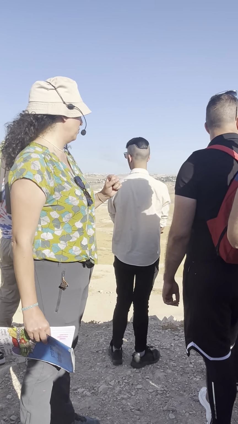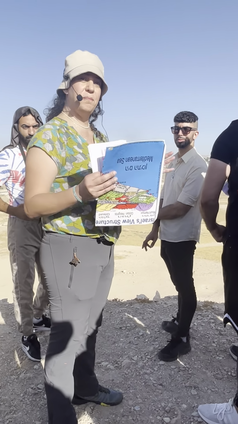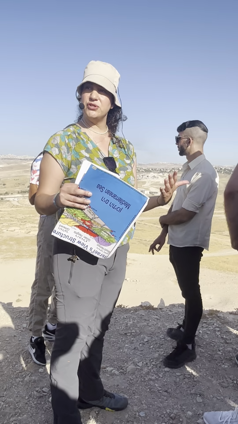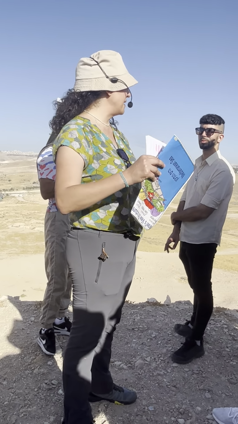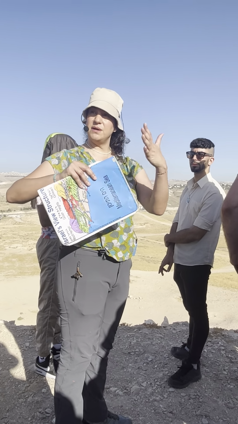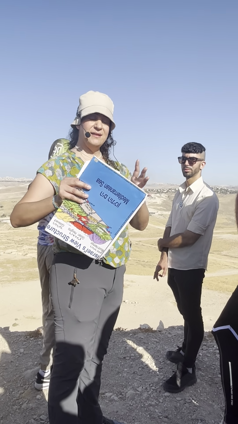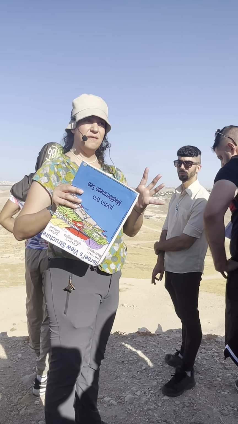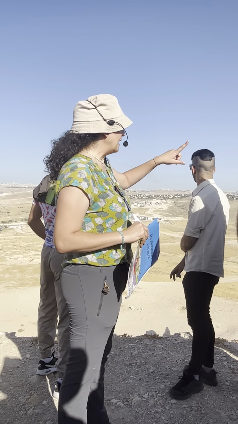So it's all a part of different settlements that were established here during the 70s, and these are settlements with a mixed population of Jews, some of them secular, some of them religious, and it's a very interesting kind of lifestyle of mixed population that they are living here.